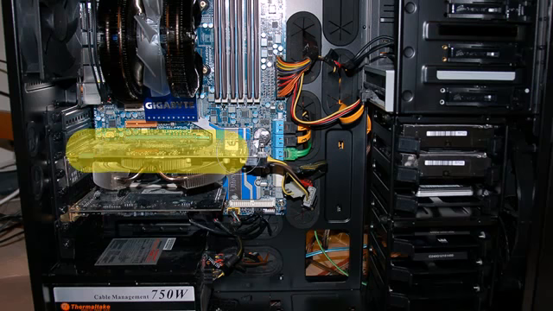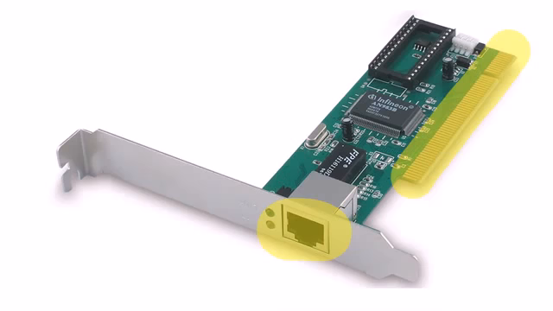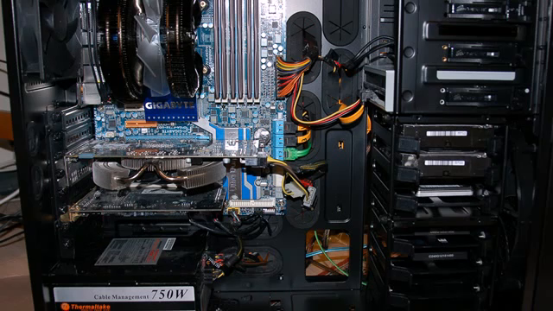So this is where they go. If you're looking at the inside of your computer, you can easily identify it because it's a big long thing that looks like this, and it's going to be plugged into one of the slots on your motherboard.